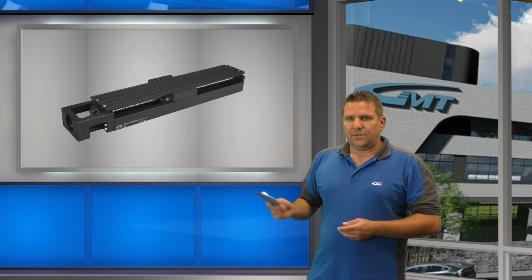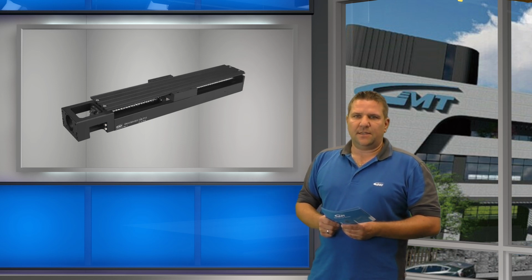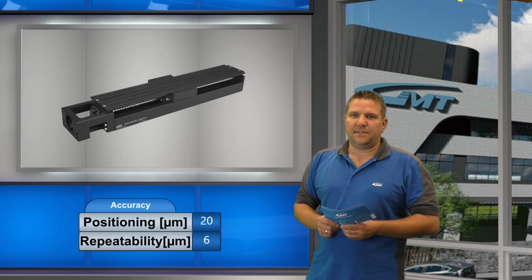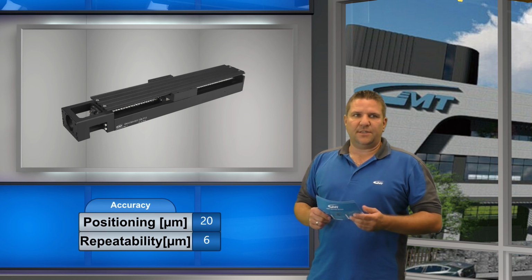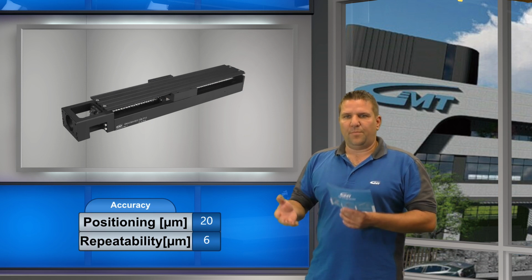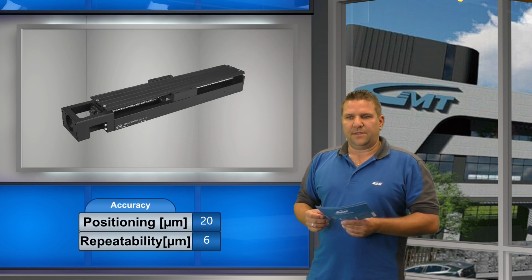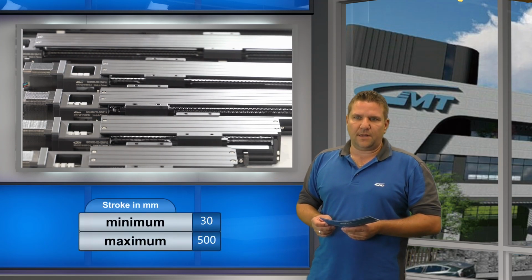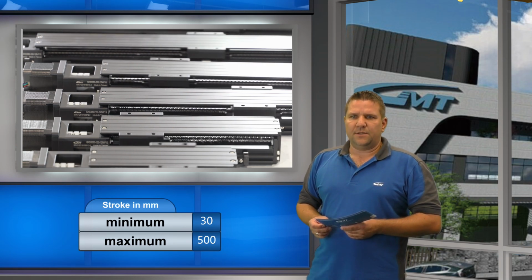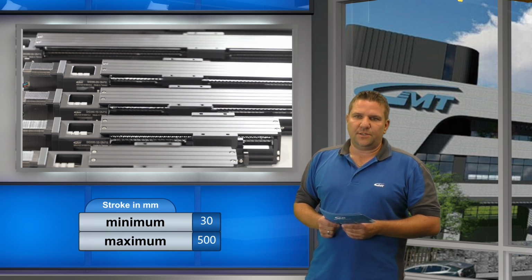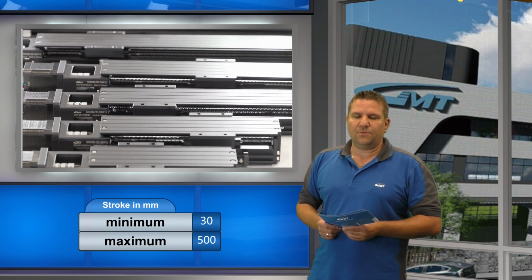And our well-known GKA axis. Here we have adapted some new products to the GKA axis. This is our GKS stages with 20 millimeter size to complete our product range. You can exchange other stages which are similar from other suppliers. The maximum you can achieve here is a 500 millimeter stroke, and with the new stages, we have a minimum stroke of 30 millimeter.